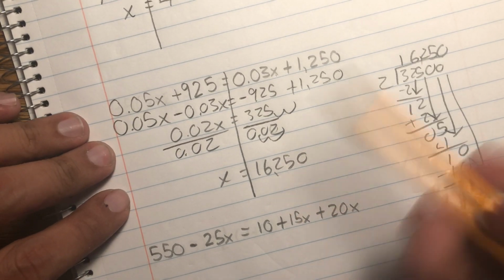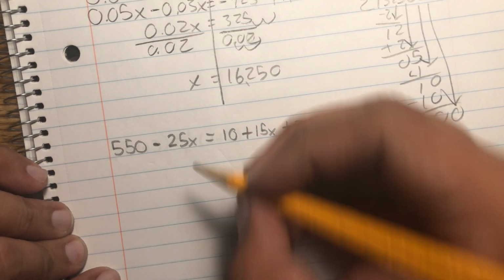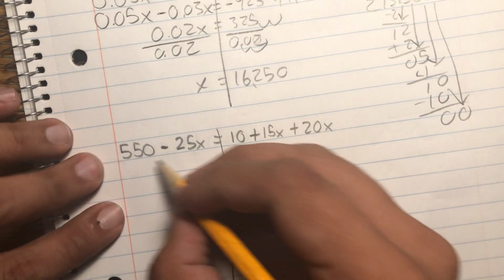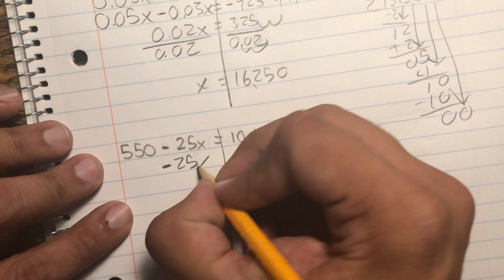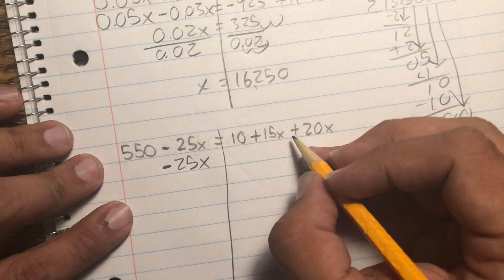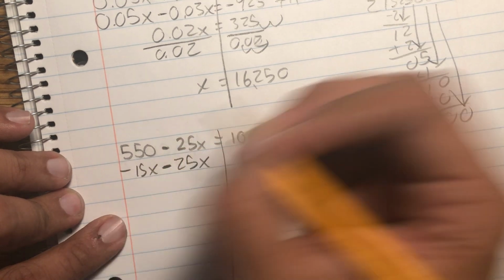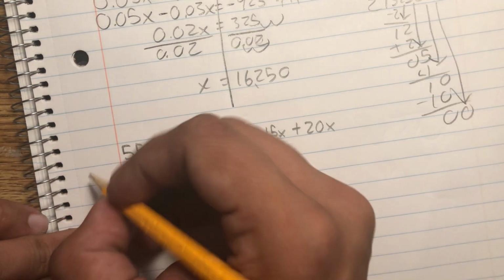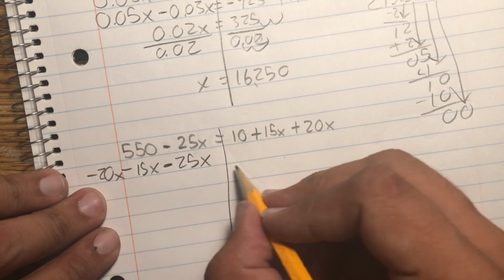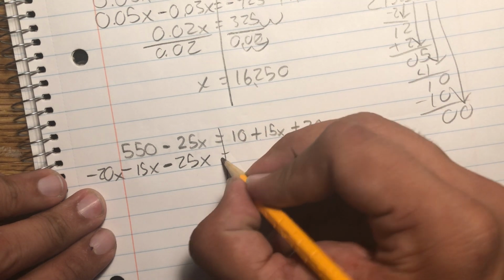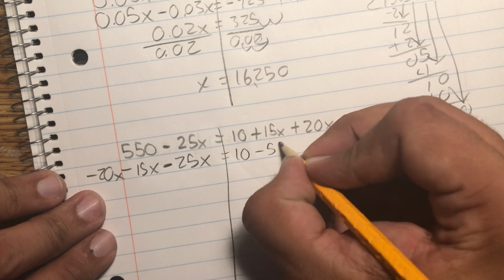Last one. Over here. I have to move this all the way up again. So last one is this one. Okay, here's the line. Minus 2x stays here. And then I'm going to move everything else over there. So now I've got to move the plus 15x. Now it's going to become a negative 15x. And the plus 20 is also going to become minus 20x. So now I have all the x's on this side. Now I have to move all the numbers over here. So this is 10, and this is going to become minus 550.